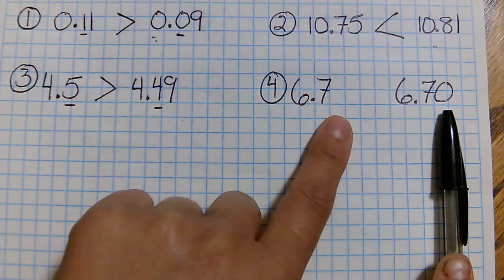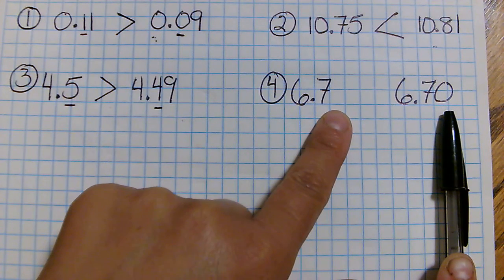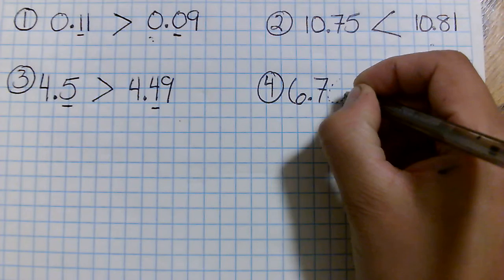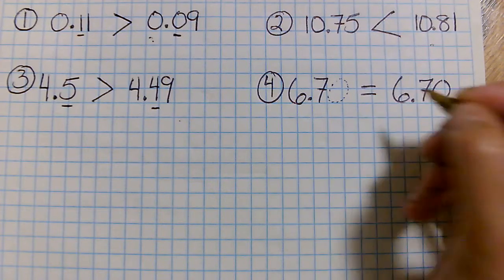This one appears to not have anything. But remember, guys, what is secretly after this number? There's a hidden 0. And I'm just going to kind of write it in there in dotted lines. And these two are the same number. Equal to.